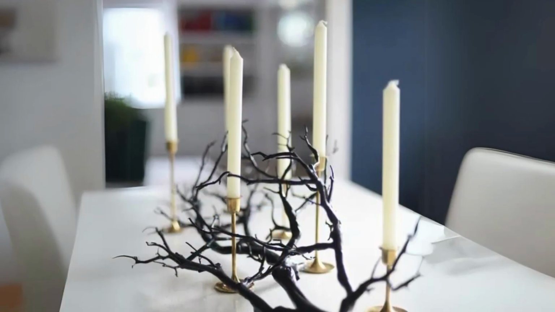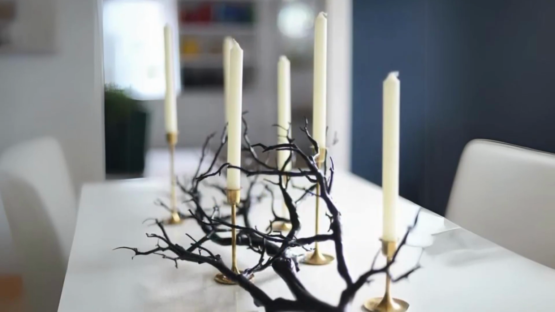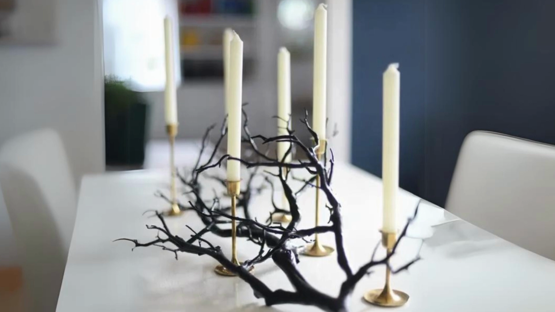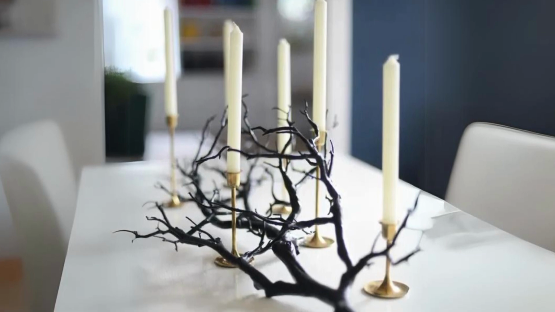Lovely last-minute centerpiece. A lovely last-minute idea is to compose a centerpiece with a black branch and tall, thin candles for an elegant touch.